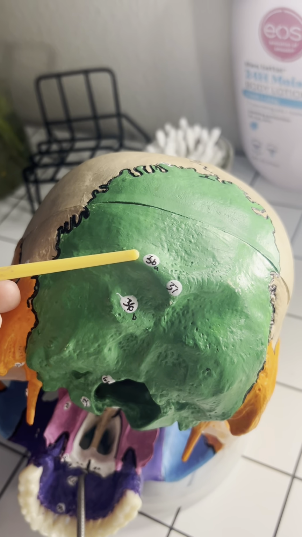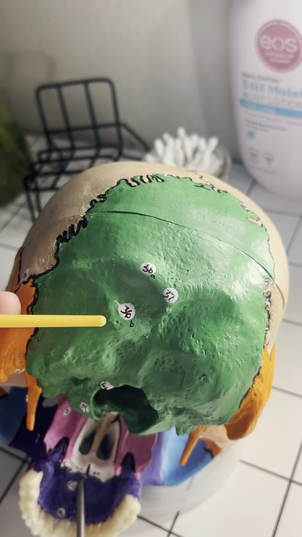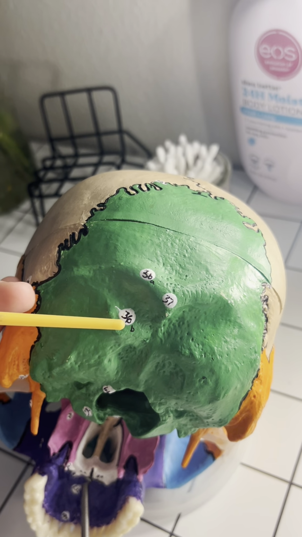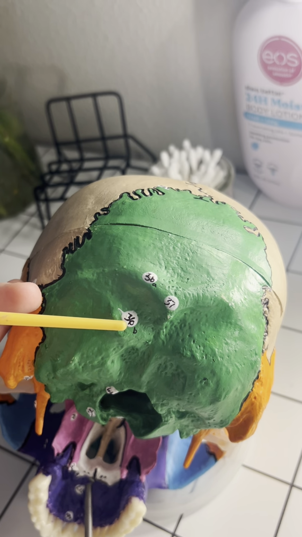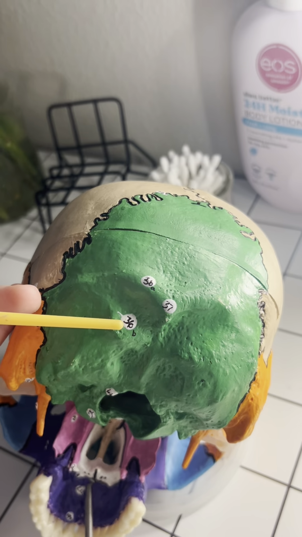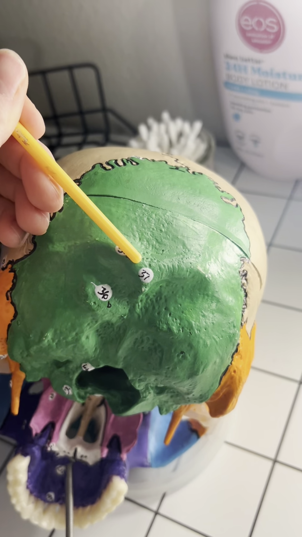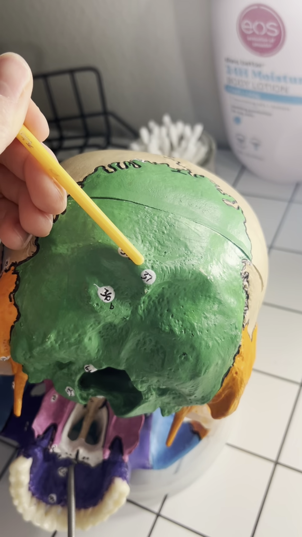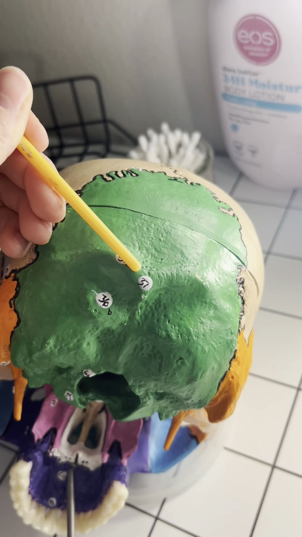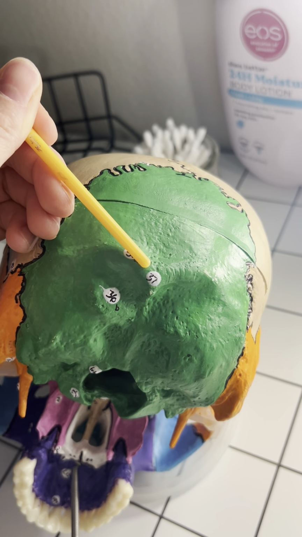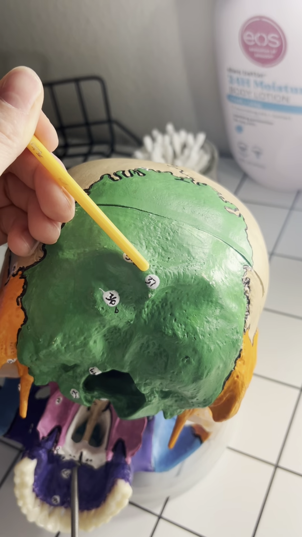Number 36 has two parts, A and B, the superior and inferior nuchal line. They're curved ridges on the occipital bone that also provide attachment for neck and head muscles. Number 37 is right next door. It's the external occipital protuberance, which is a midline projection on the occipital bone where ligaments and neck muscles attach.